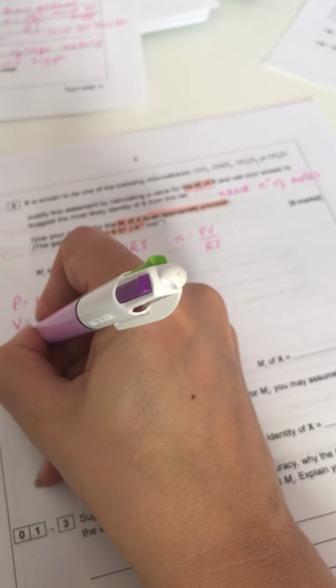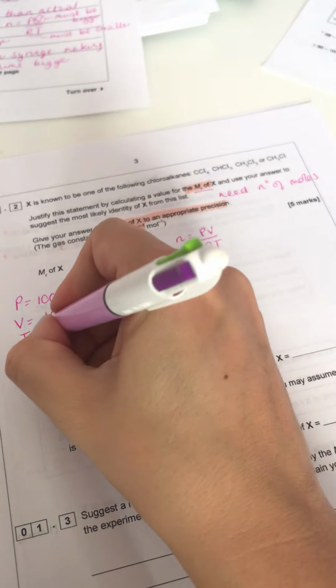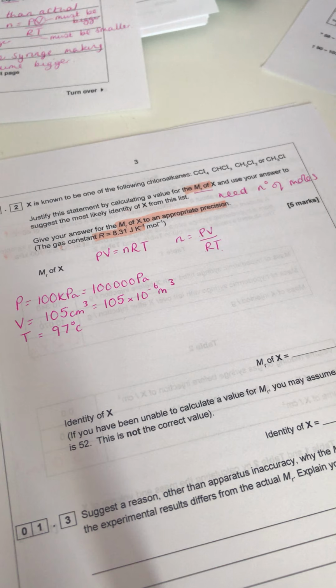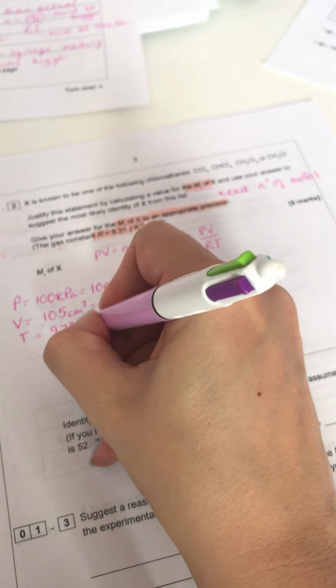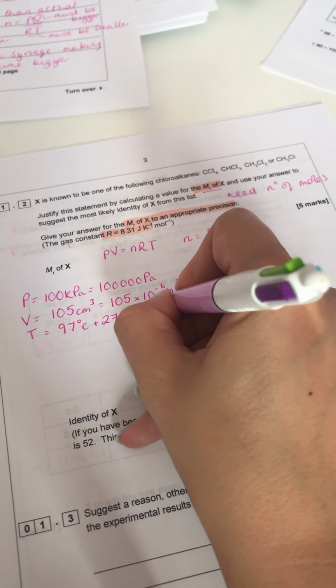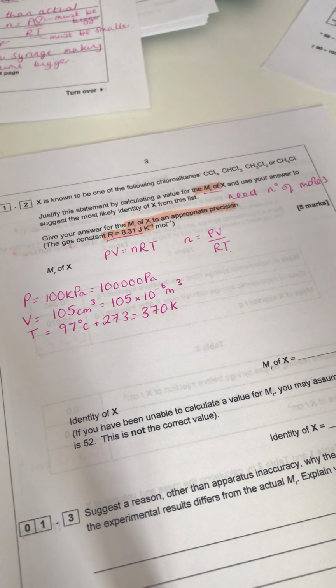I've then been given in the question a temperature of 97 degrees. Now I'm going to need that in Kelvin, so I'm going to add 273 to it. It should give me 370 Kelvin. I'm not going to rewrite R because I've been given it in the question.